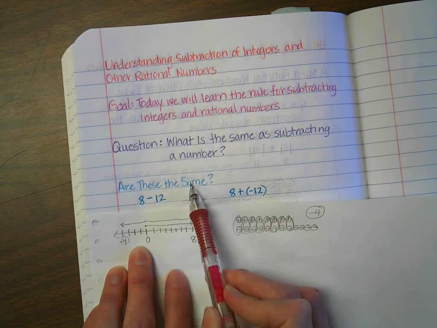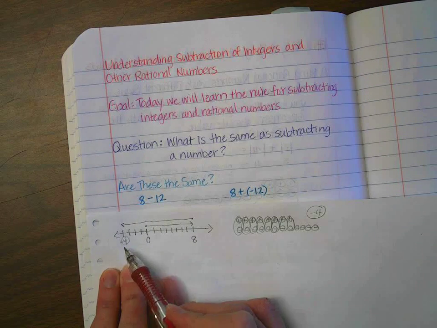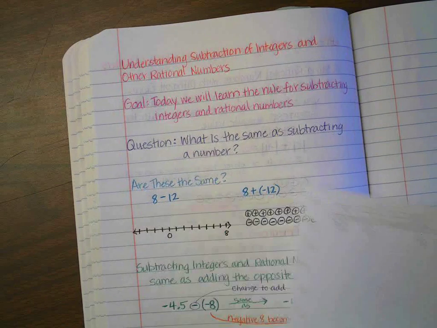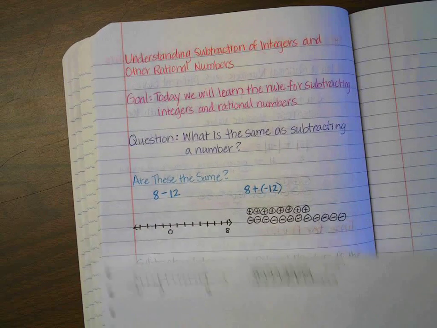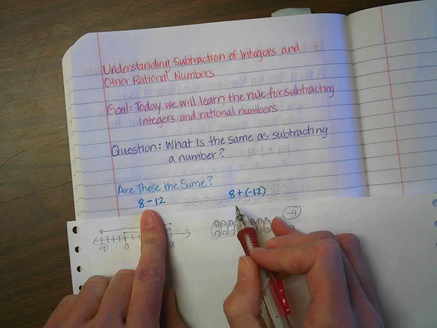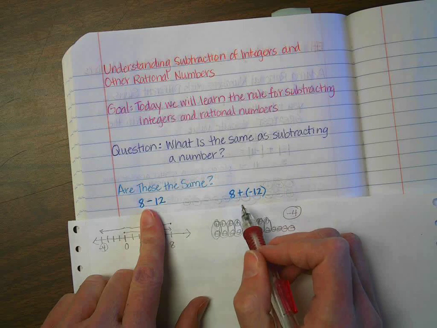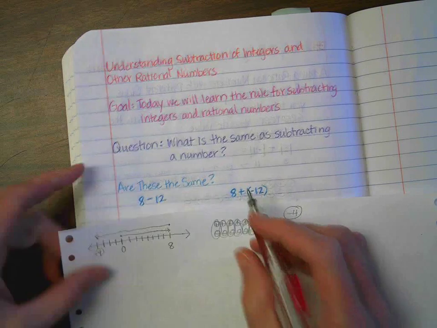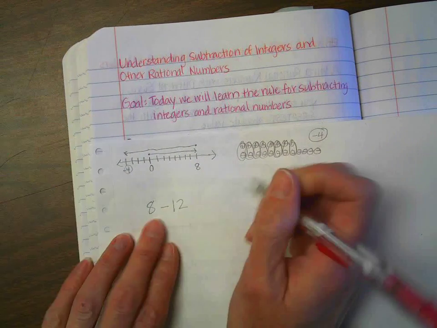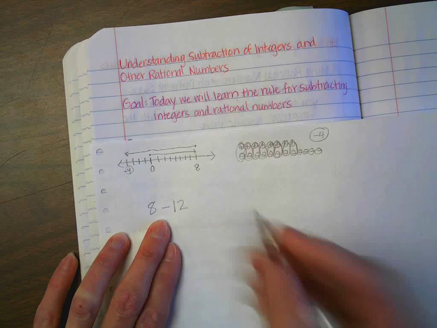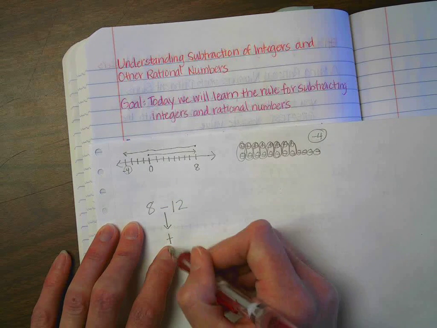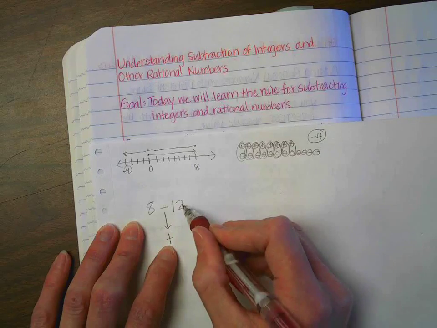Okay, so go back to the original question. Is this expression the same as this expression? Well, this equaled negative 4, and this equaled negative 4. So yes, they must be the same. The reason we're asking that is because we need to know that adding and subtracting can be the same thing if we remember the rule for adding the opposite. So I want you to look at something. If I have 8 and I'm subtracting 12, what would happen if instead of subtracting, I made the operation adding, but adding the inverse, the opposite of that number?